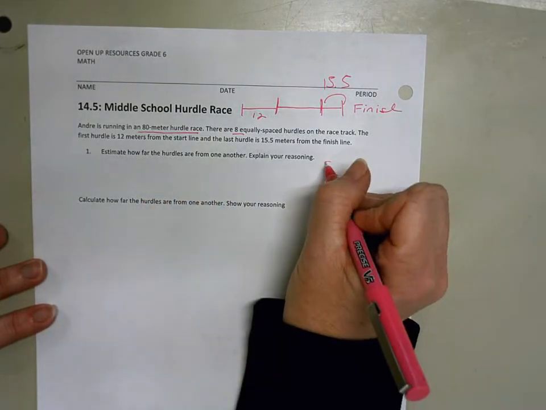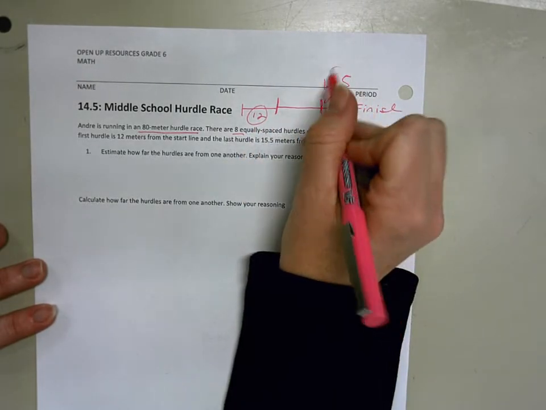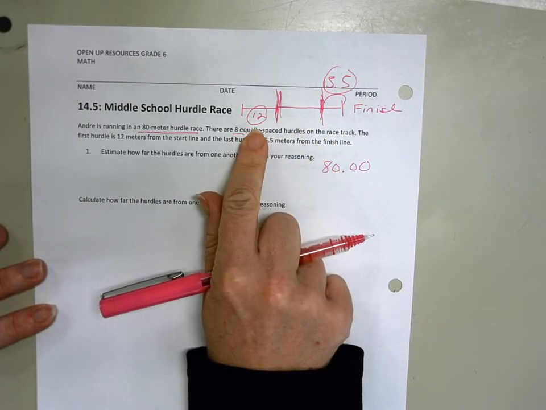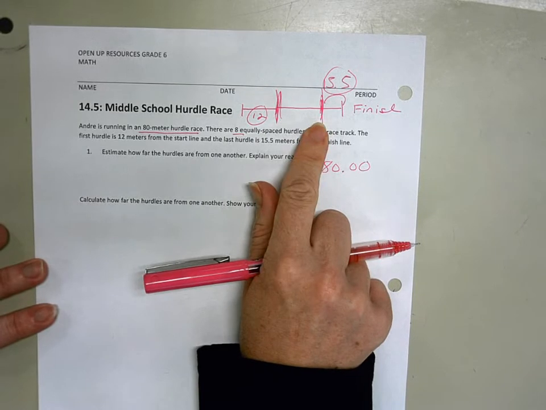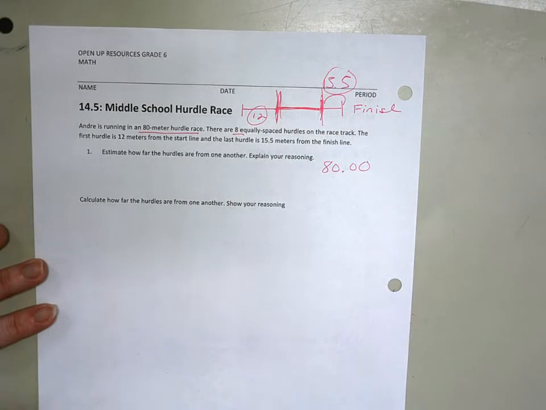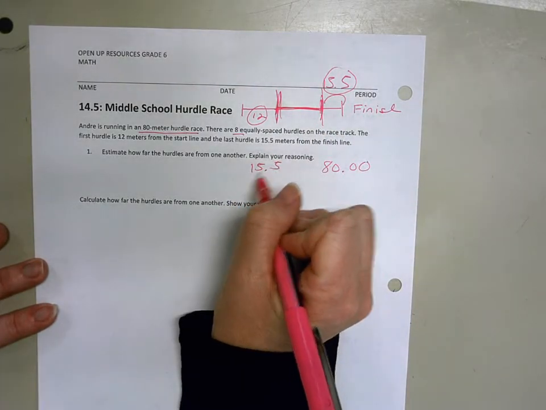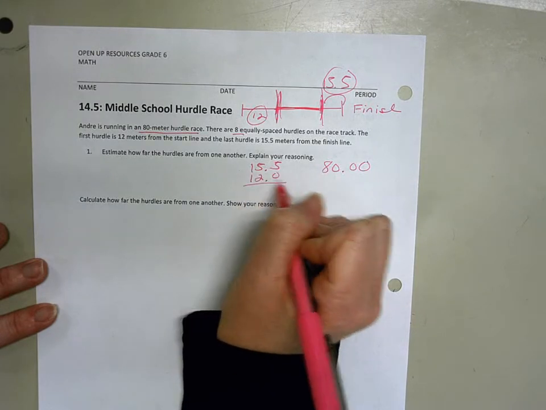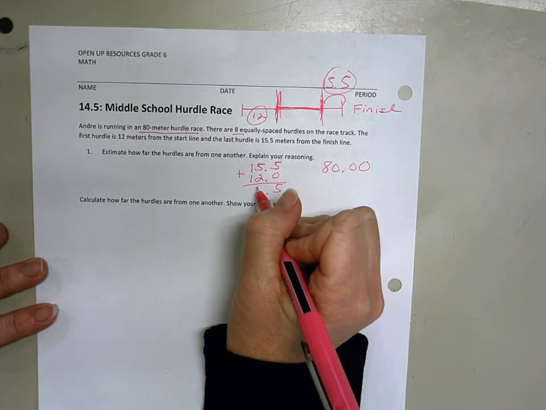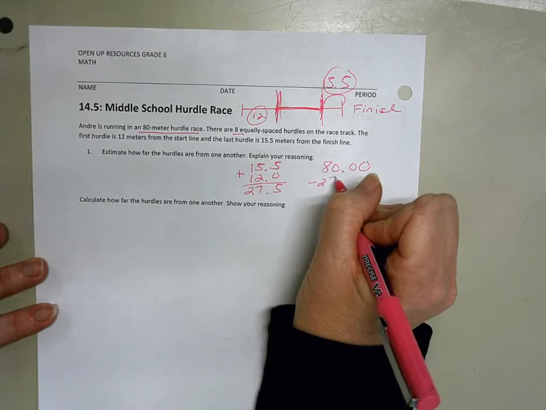So what I'm going to do first is take my 80 and subtract these two numbers, because the hurdles start 12 meters into the race and they stop 15.5 meters before the finish. So I want to find how long this stretch is that actually uses the hurdles. So I'm going to start by adding my 15.5 and my 12. That's the space that isn't using hurdles. And that's going to give me 27.5 meters. So I'm going to subtract that from my 80.